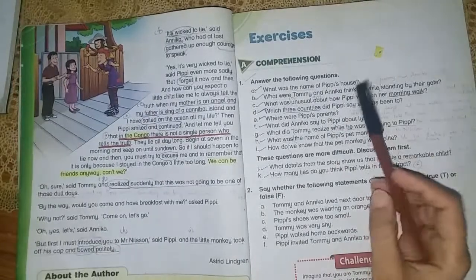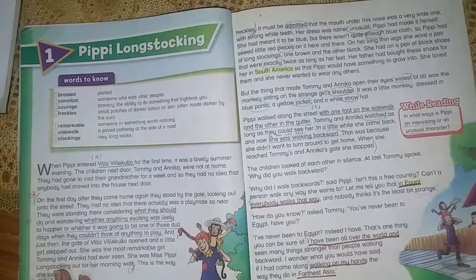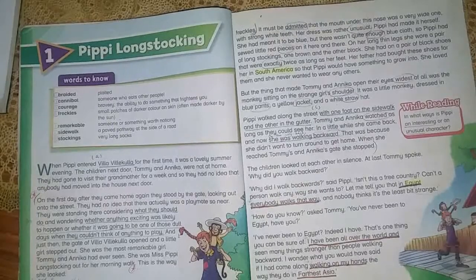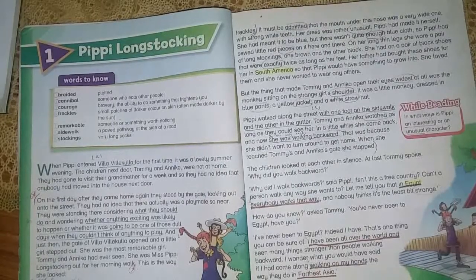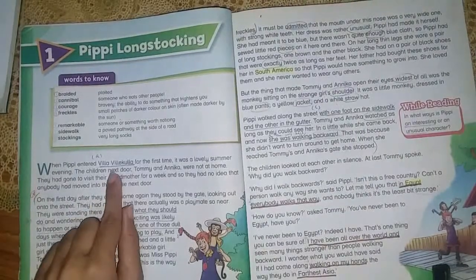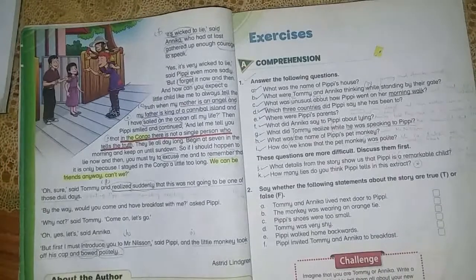Okay, so can anybody help me, what was the name? I think it might be on page number 2. Yes, it's on page number 2, and the line is line number 1. And over here, Villa Villicula. So we will not just write the words Villa Villicula.